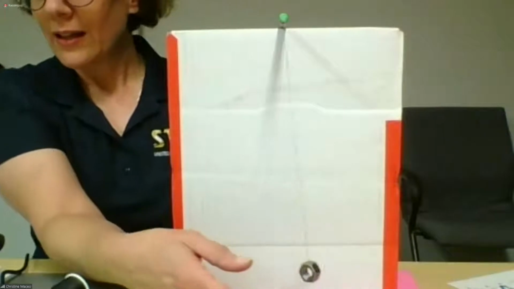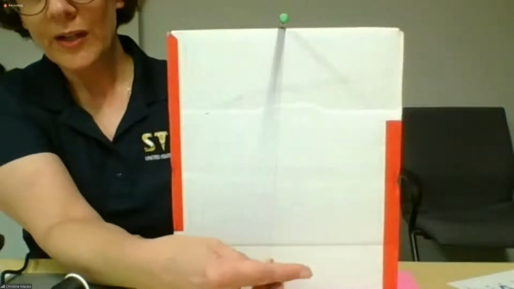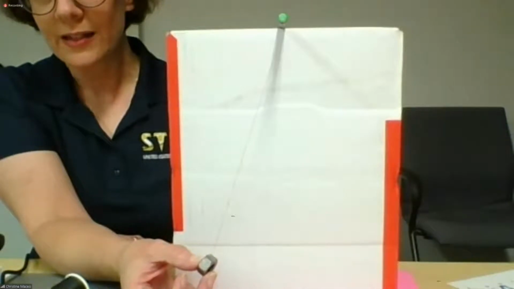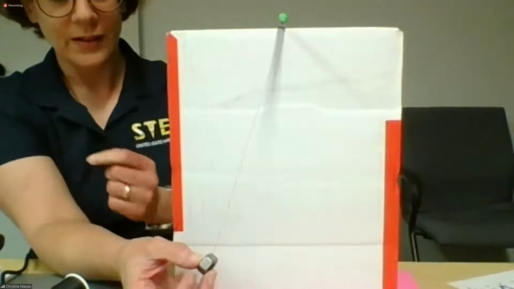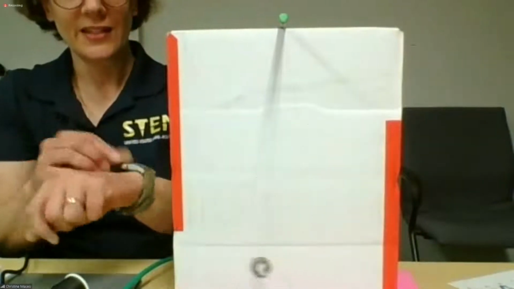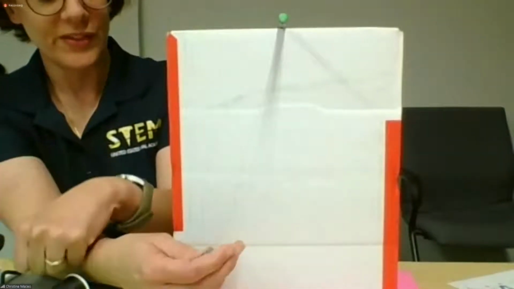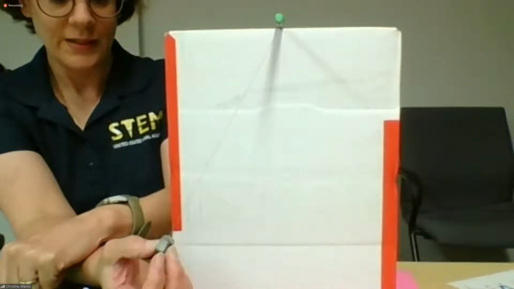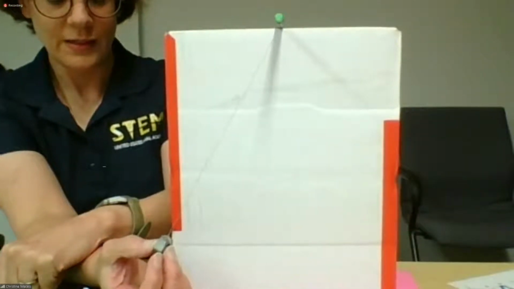All right. So I'm going to pull my pendulum just a few degrees over to the side, and I'm going to let it go. And I have a watch on. I'm going to use the time for 5 seconds, and I'm going to count the number of times this moves back and forth in 5 seconds. 1, 2.